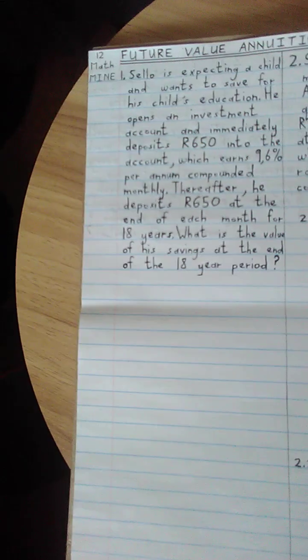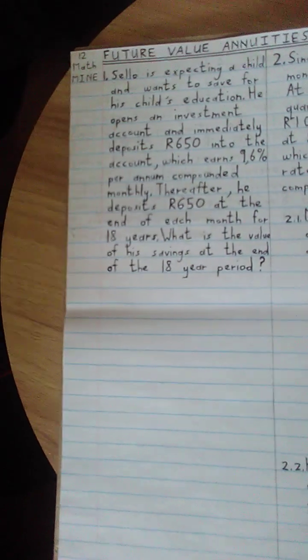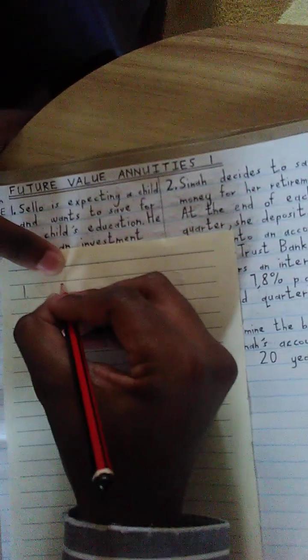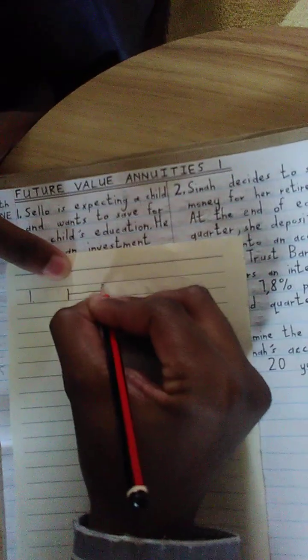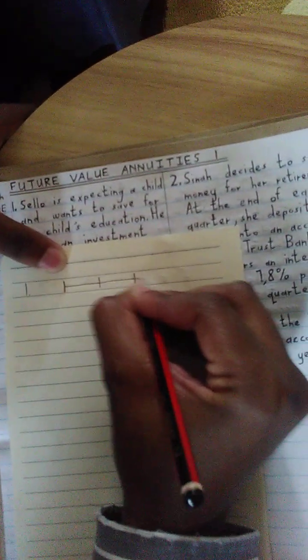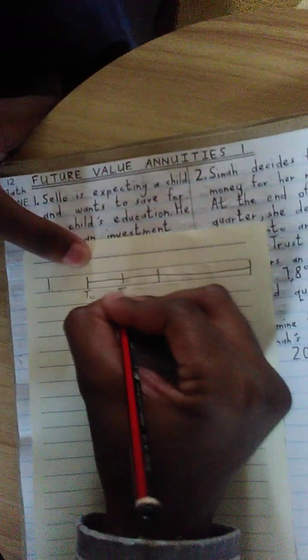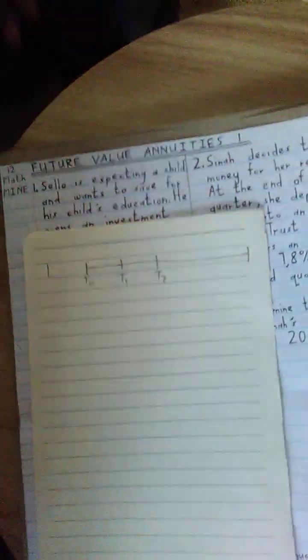So, usually, in order to make sense of it all, timelines are drawn, but we won't use this space because it's too limited. So for number 1, here's a timeline. So it's T0, T1, T2, right?